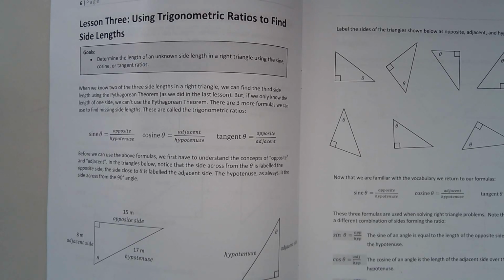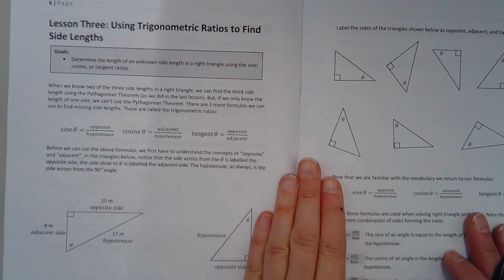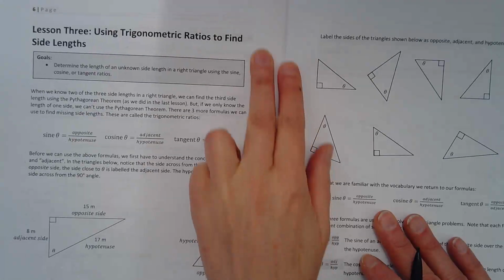The math is very similar, but the reason we have three, sine, cos, and tan, is it depends what side you're given according to the angle, right? You'll always be given one angle in the question, and you'll be given a side either opposite or beside it or the hypotenuse.